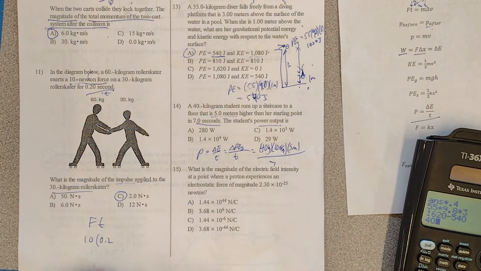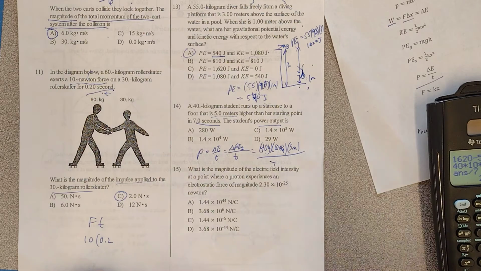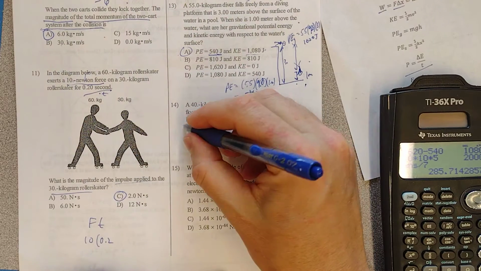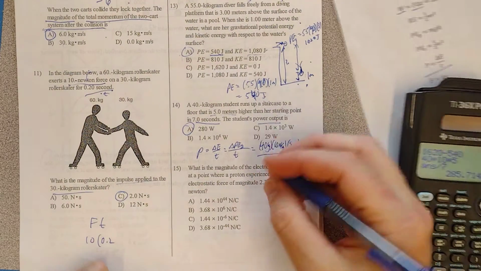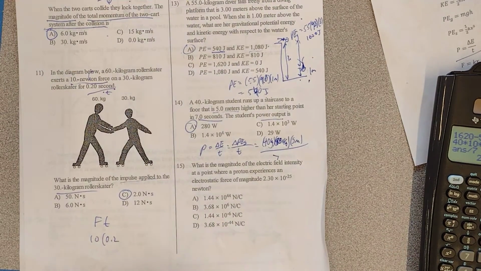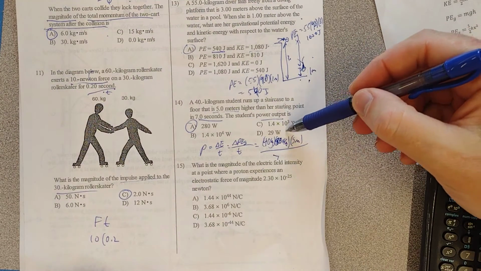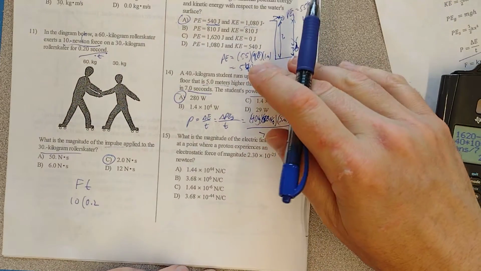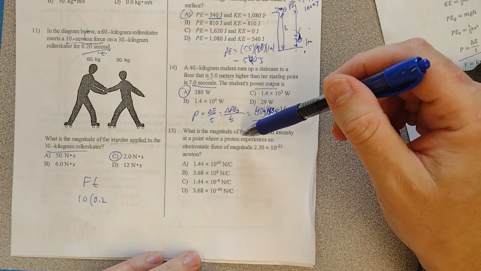So 40 times 10 times 5 is 2,000. Divided by 7 is about 286. Okay, so a little bit lower. So let me do a little bit lower. It's going to be A. If I use 9.8. So in these questions, they're using 9.8. Sometimes they use 10, sometimes they use 9.8. It's usually when it says approximately that they've used 10 for G. 280 watts.